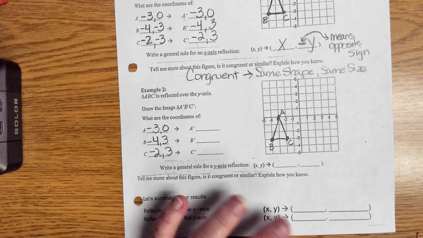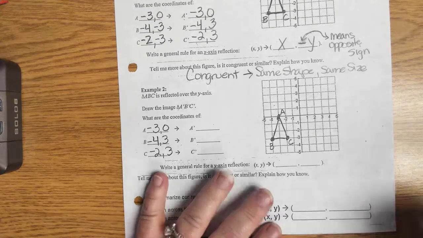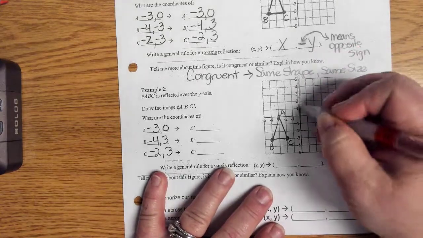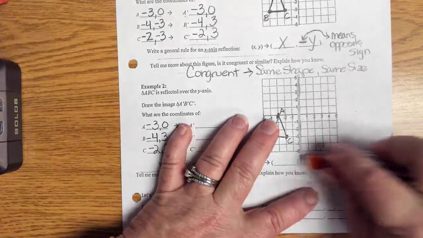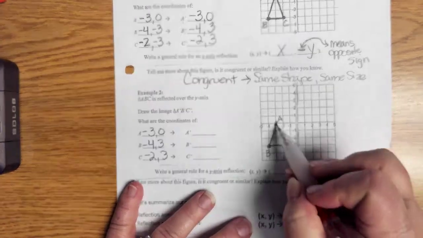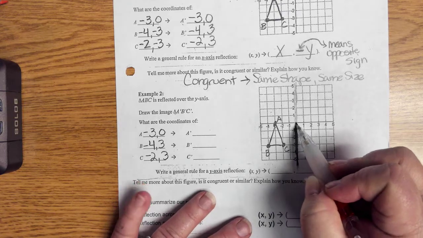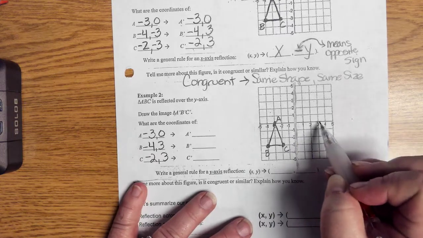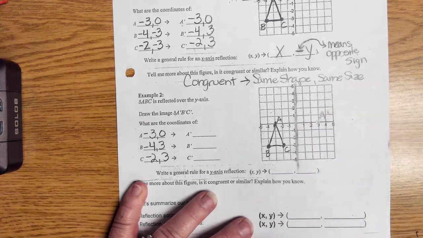Let's go to the next one. This one says triangle ABC is reflected over the y-axis. Draw the image triangle A prime, B prime, C prime. So this time we're going to go over the y. So I'm going to darken my y. Okay. So I know I need to move it here. So what am I going to do? I'm going to count 1, 2, 3. And I'm going to count the opposite direction. 1, 2, 3. And I end up right here, A prime.